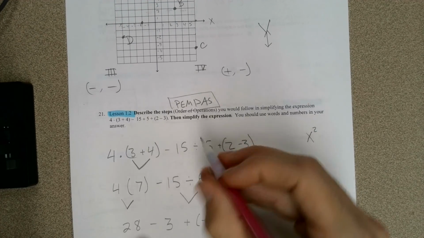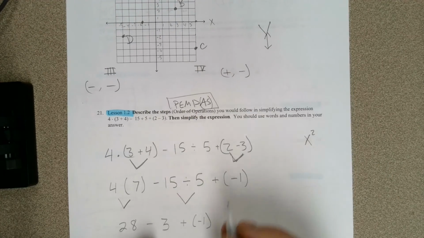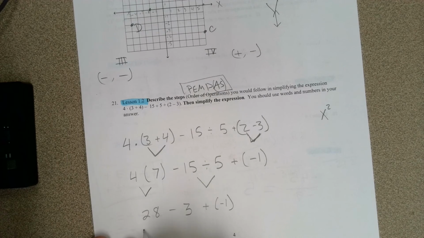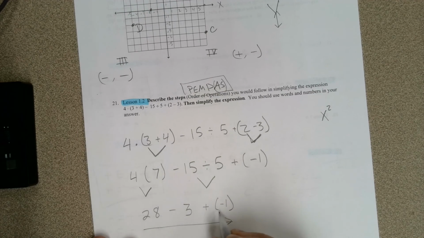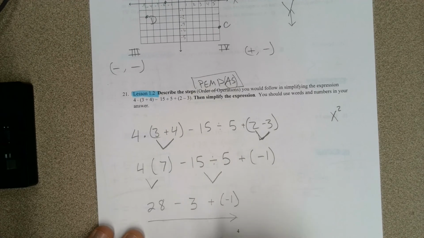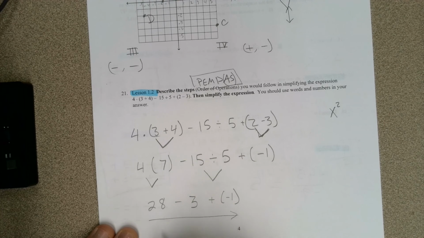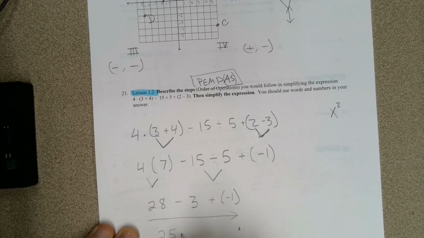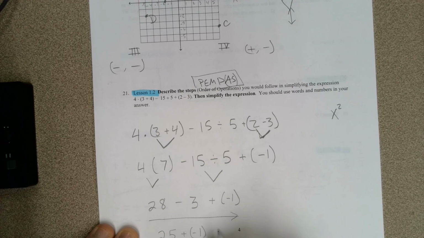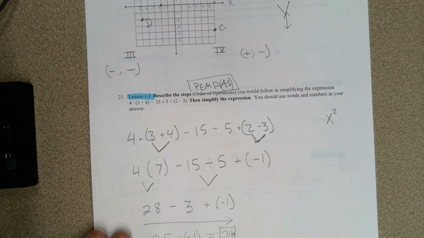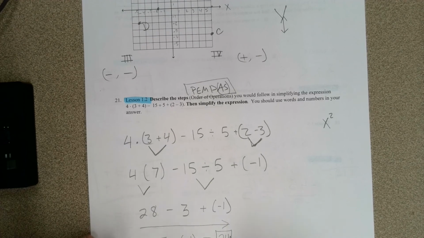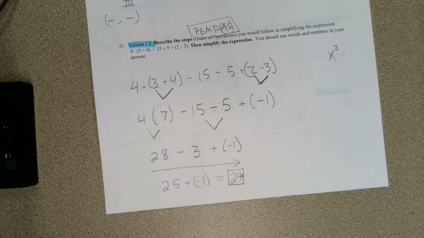Now we're on our last step, addition and subtraction. Remember, they go together, so we go from left to right. Even though there's addition at the end, we go from left to right because we have addition and subtraction. 28 minus 3 is 25, plus -1 equals 24. Final answer there. So you would describe the steps you'd take to do that.